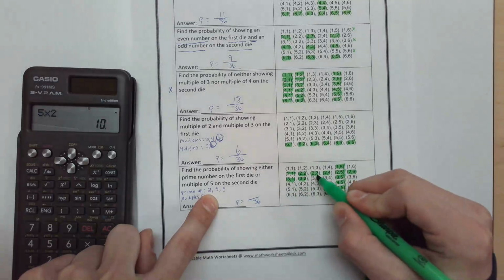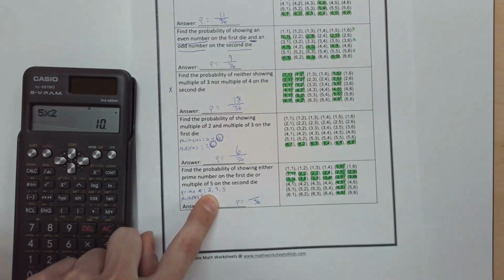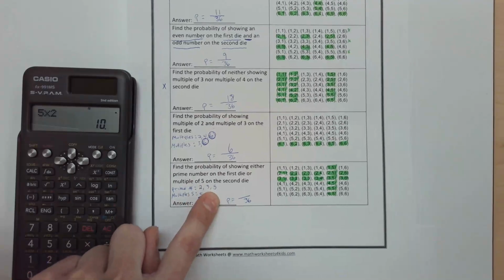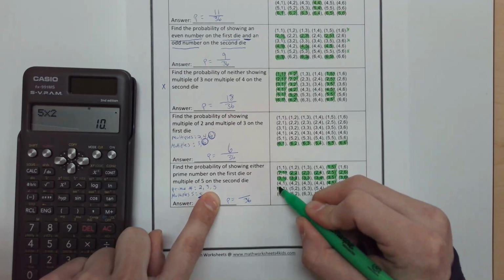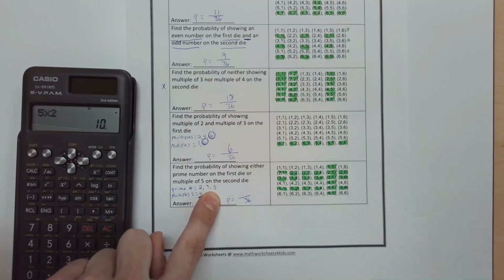This entire row is full of 3s on the first die. And this row here is full of 5s.